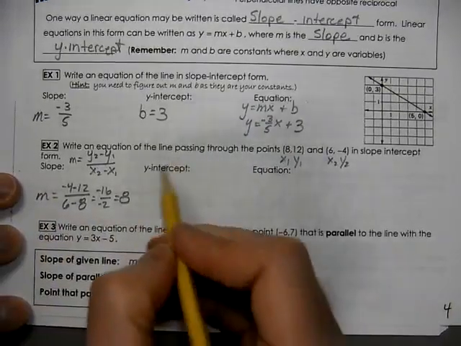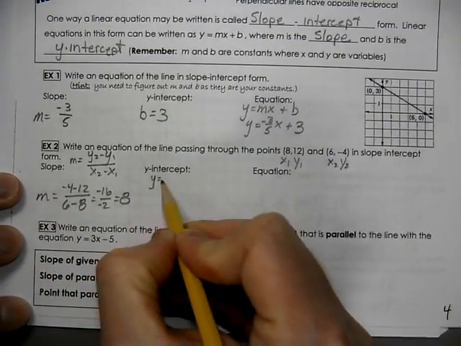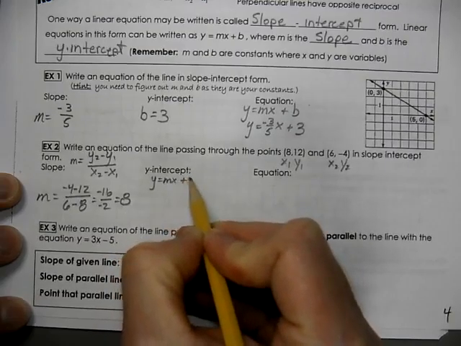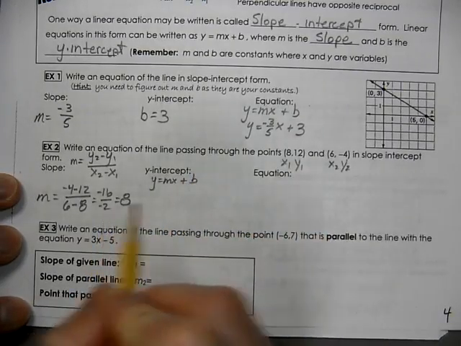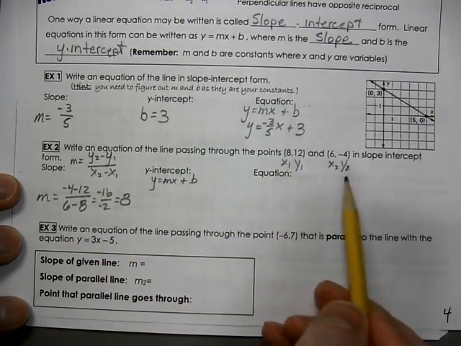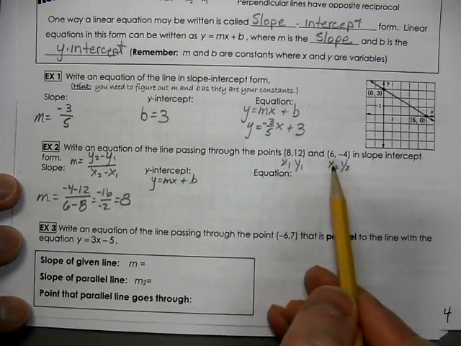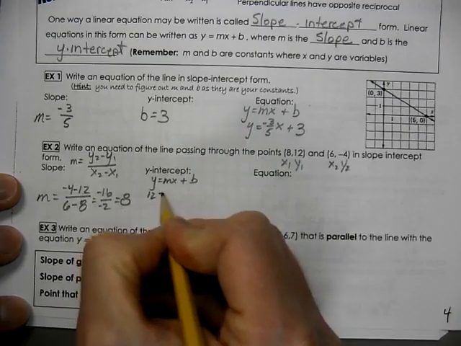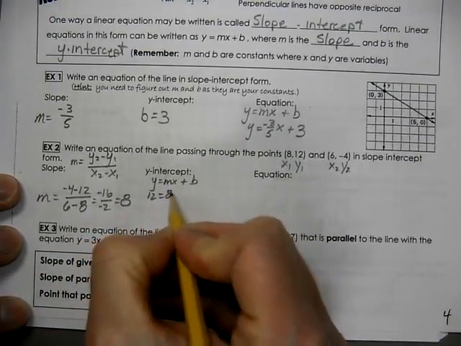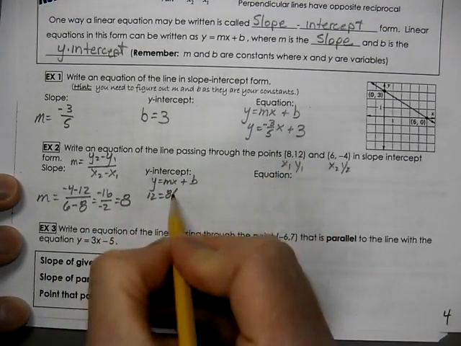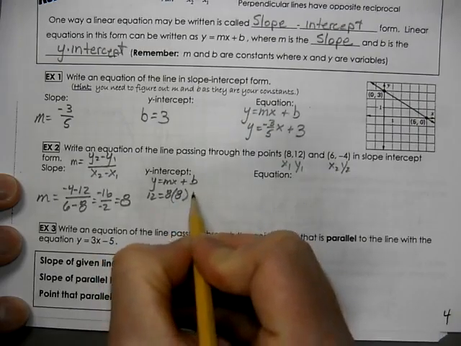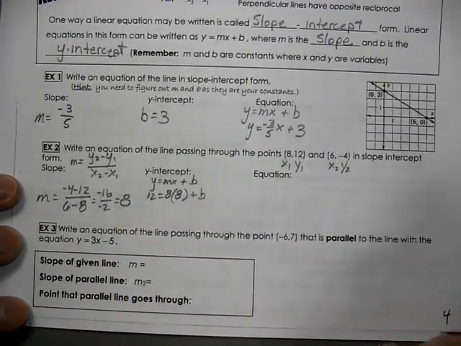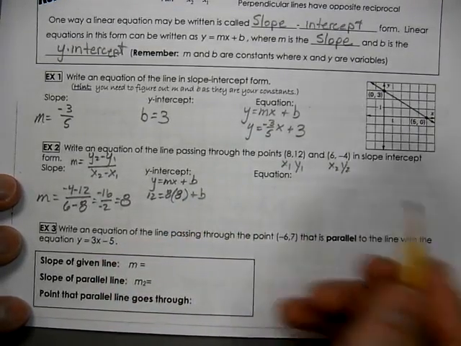So for the y-intercept, we're going to start out with y equals mx plus b. We can pick either one of our xy coordinates. Let's pick the 8 and the 12. So the y is 12. Your slope is 8. The x value is also 8. And the b value is what we don't know.